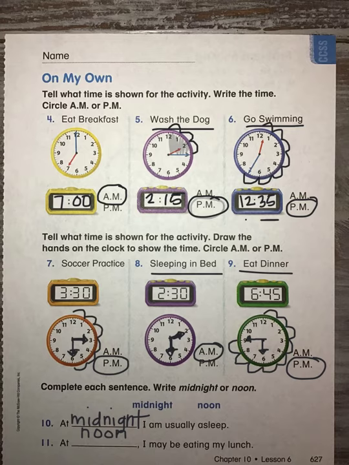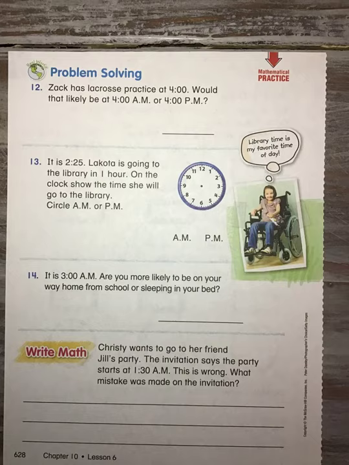Okay, let's turn to page 628. Okay, let's look at number 12. Read it with me. Zach has lacrosse practice at 4. Would that likely be at 4 a.m. or 4 p.m.? Think back to the beginning of our lesson on page 625 when I wrote down some of the things that we might do in the p.m. If you remember, one of the things I said was we might go to practice. We don't want to do practice at 4 a.m. We're still sleeping at 4 a.m. So Zach has practice at 4 o'clock p.m.